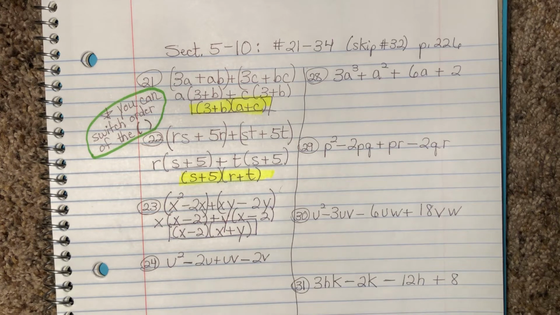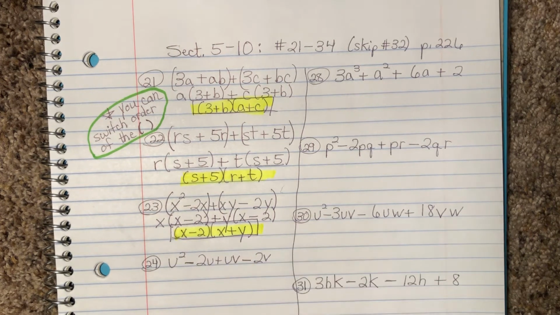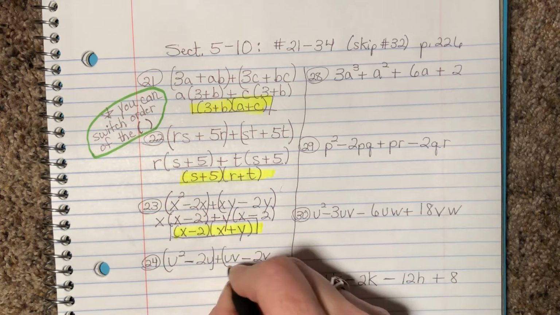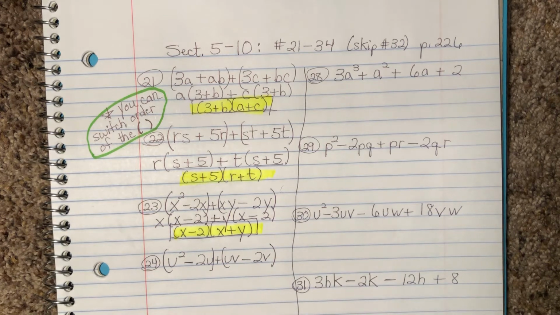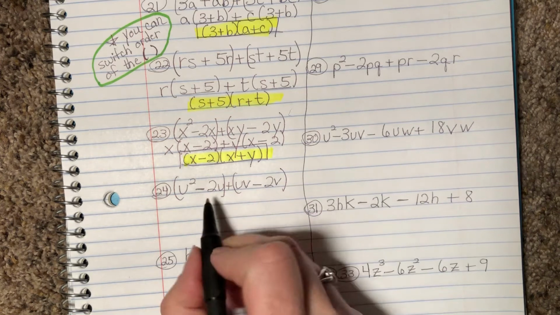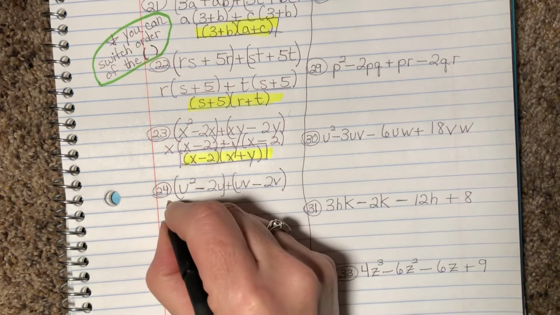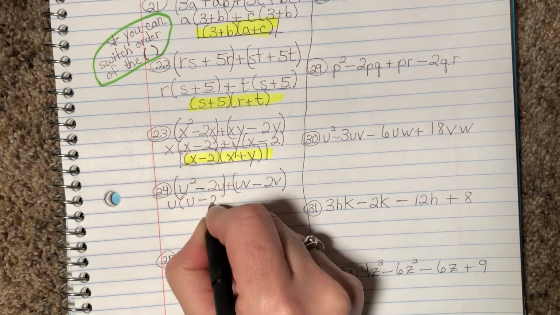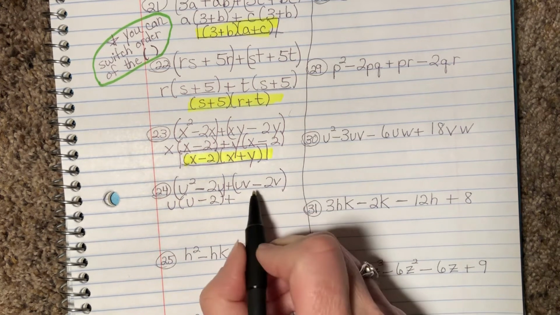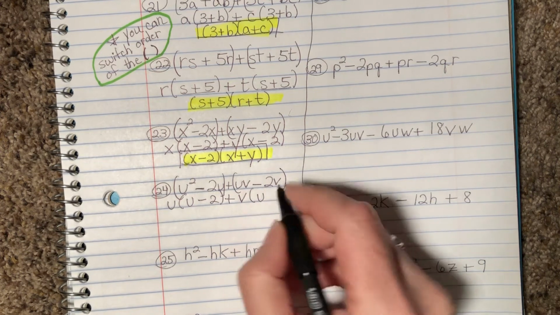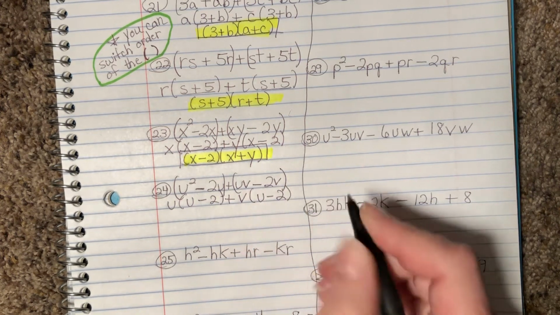Okay, then number 24. I'm doing the grouping here. Group the first two, group the second two. Middle sign is a plus, so I don't have to change any signs. There's a u in common in the first group. Pulling out a u, I get u minus 2 left, plus there's a v in common in the second group. Pull it out, and I get u minus 2.